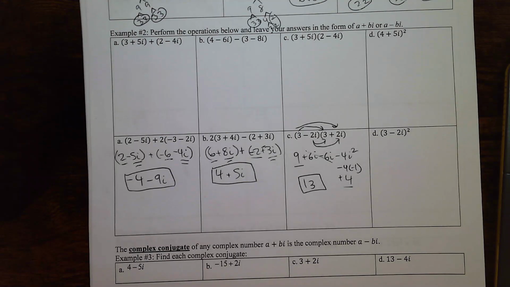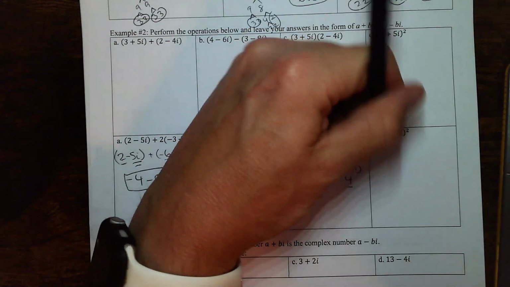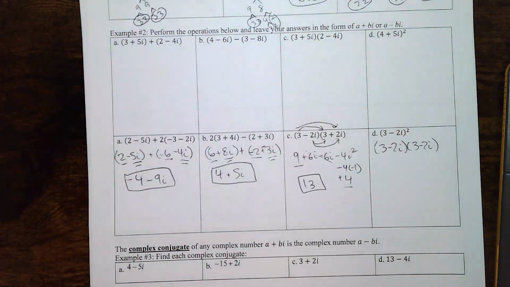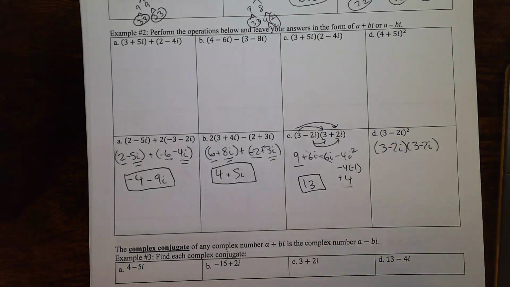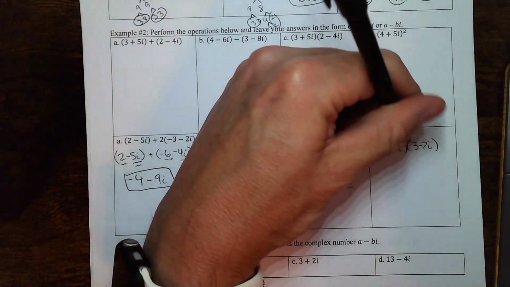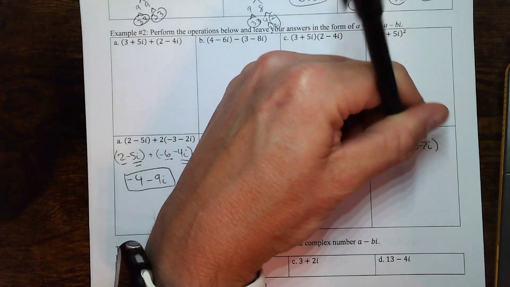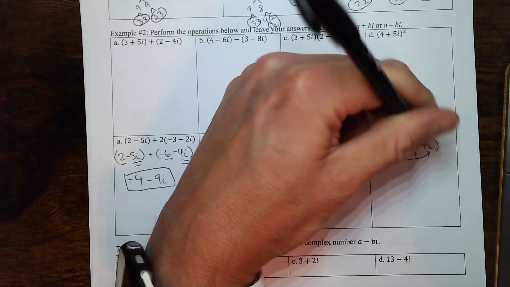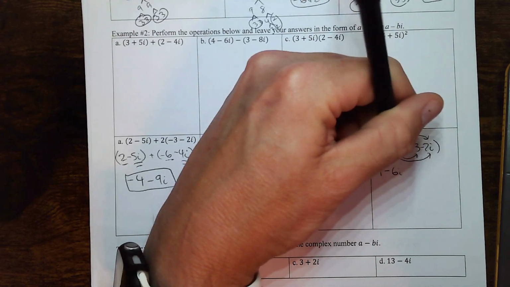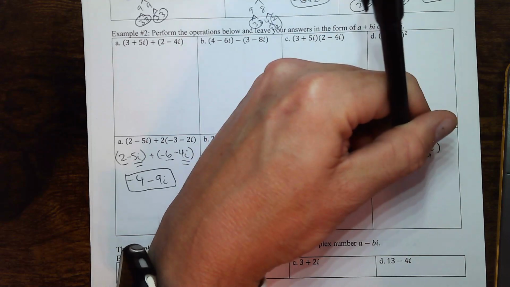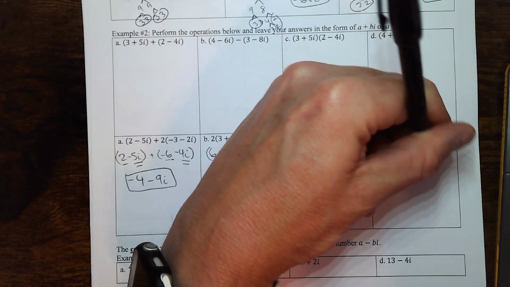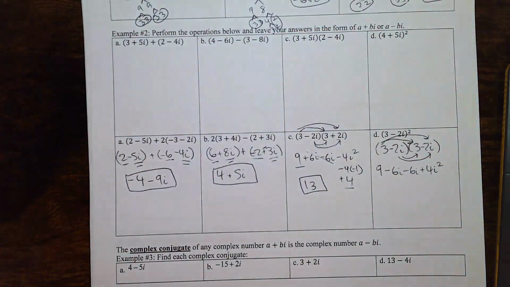Okay. 3 minus 2i squared. 3 minus 2i squared is 3 minus 2i times 3 minus 2i. Okay. So I can multiply, distribute. 3 times 3 is 9. 3 times negative 2i would be negative 6i. Negative 2i times 3 is negative 6i. Negative 2i times negative 2i would be positive 4i squared.